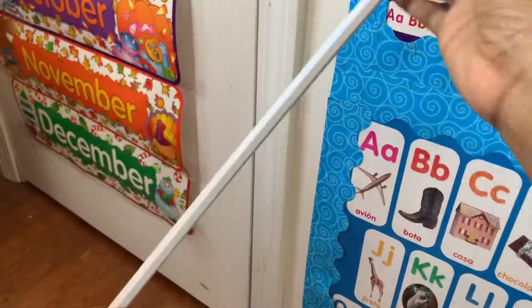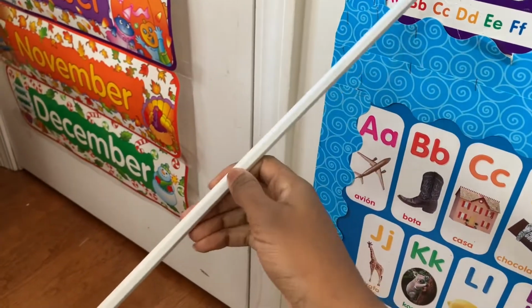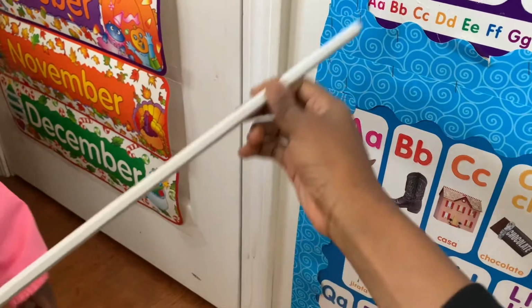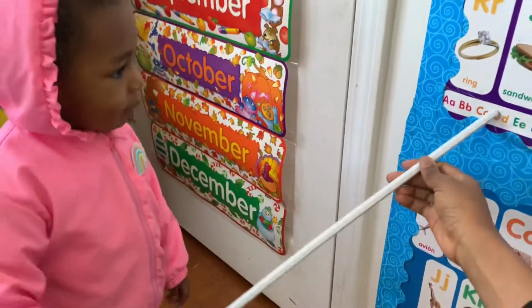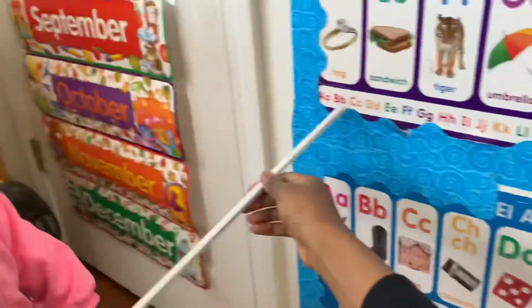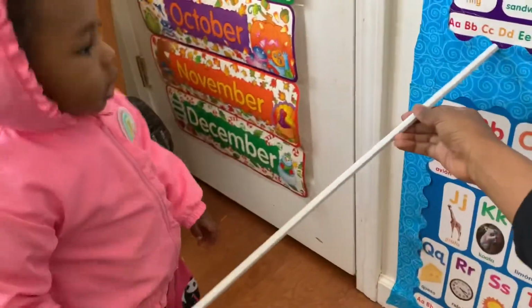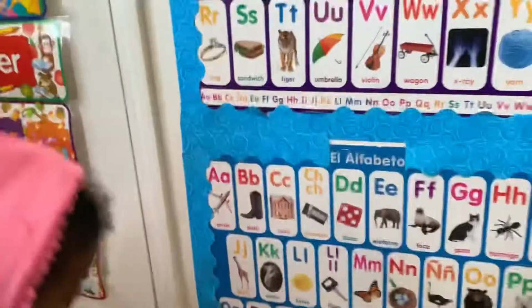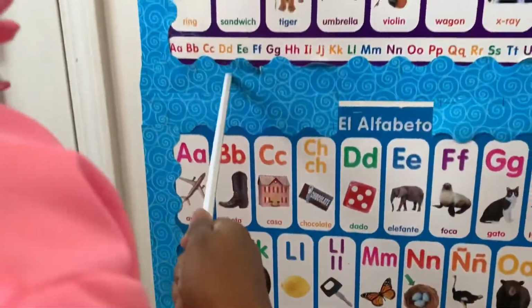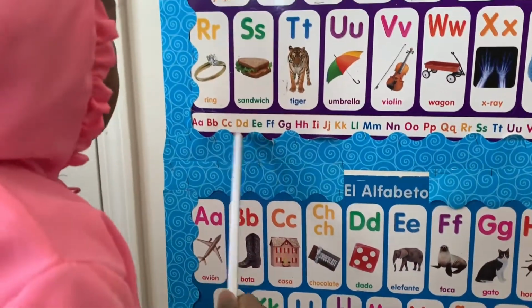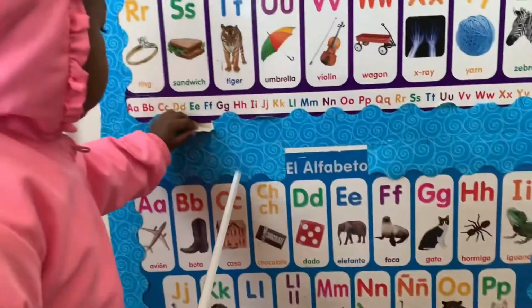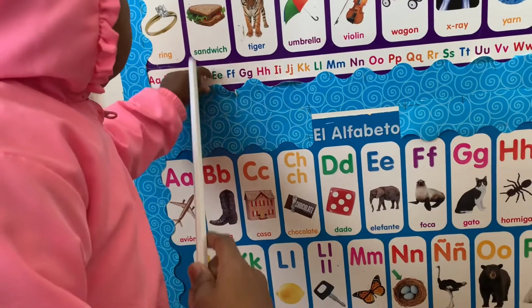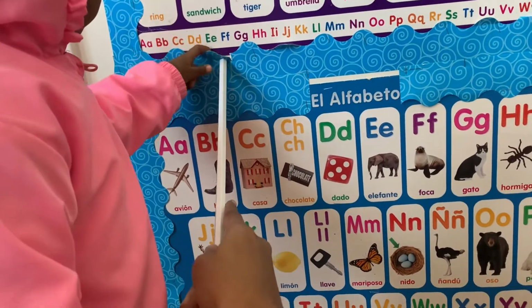Come on, Naya. B says B. Every letter makes a sound and B says B. C says K. C says K. And don't be surprised by doing this a couple days, she's already got the hang of the sounds of the alphabet. So she's 2 years old and she's got the hang of it. So she is learning quickly. We just have to expose her to the alphabet sounds.